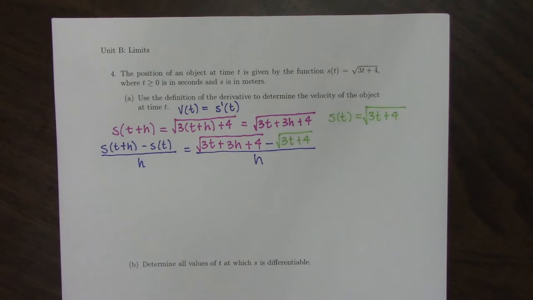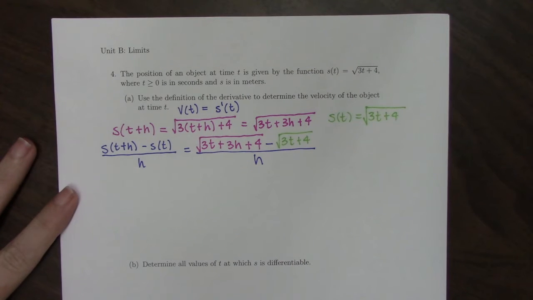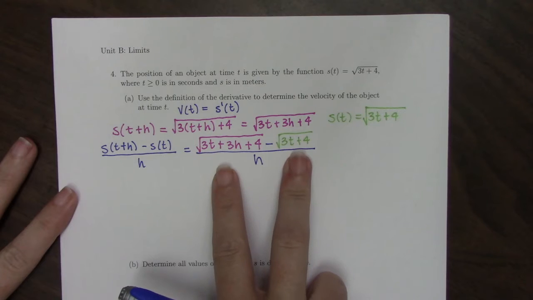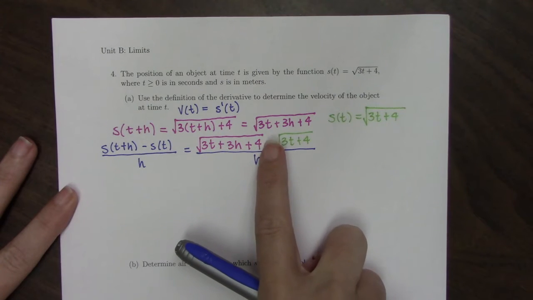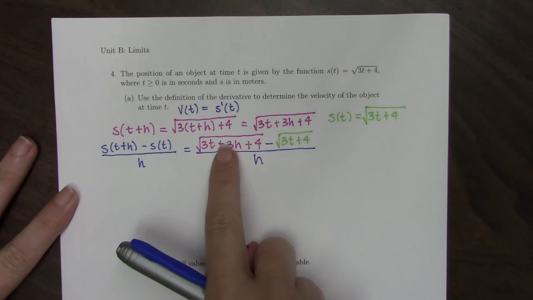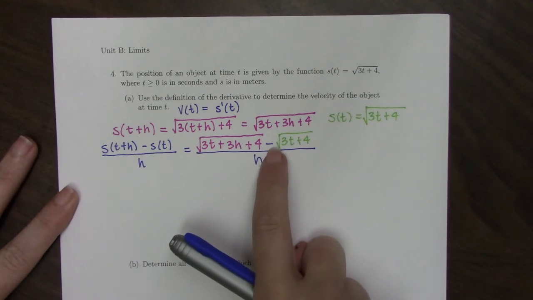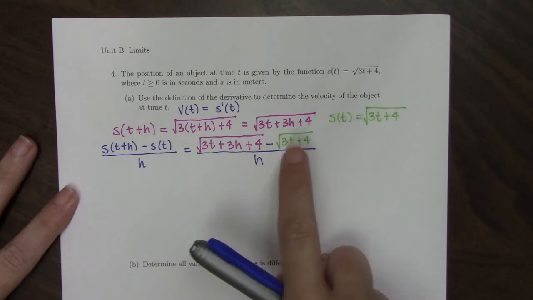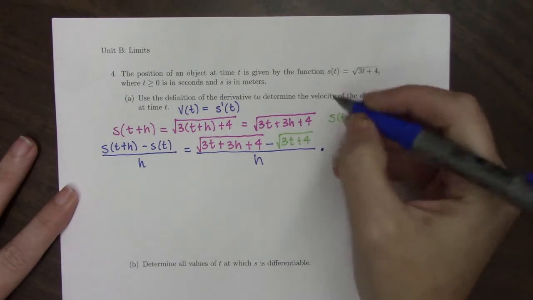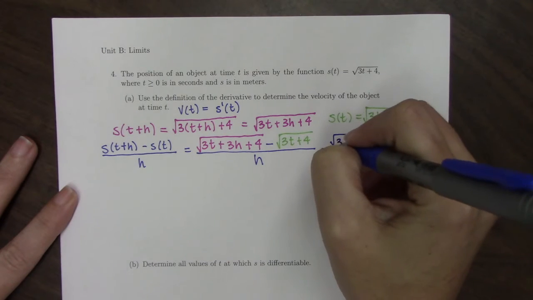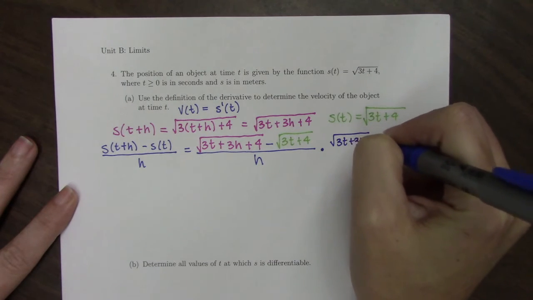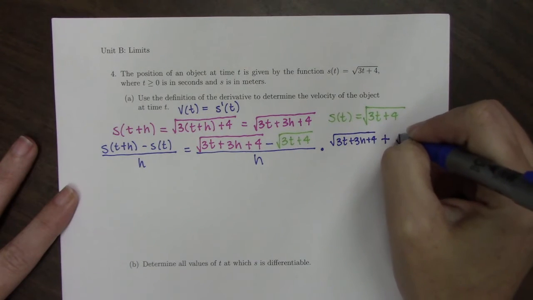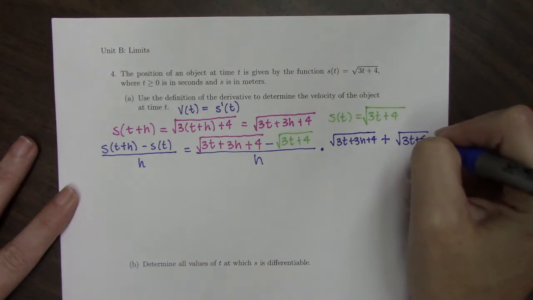So I don't have anything to factor. I don't have any handy little tricks, right? And I have 2 radicals in the numerator. So one of the things we could do, and we saw this in the advice section, is we can try what we call the conjugate. So the conjugate is when you multiply something by the exact same expression, but you change the sign, right? So there are some plus signs underneath the radical, but that's not what we mean. We're saying I have one term minus the other term. So I'm going to multiply it by that exact same term, 3t plus 3h plus 4 under a square root, and I'm going to now add it to the square root of 3t plus 4.